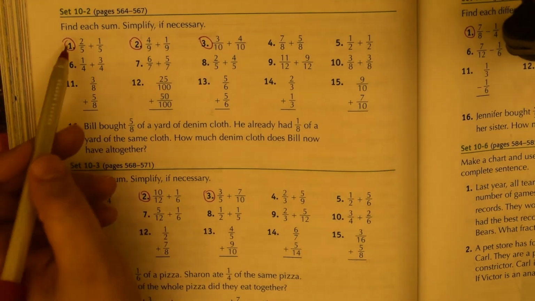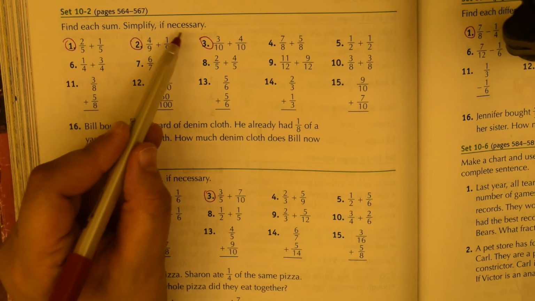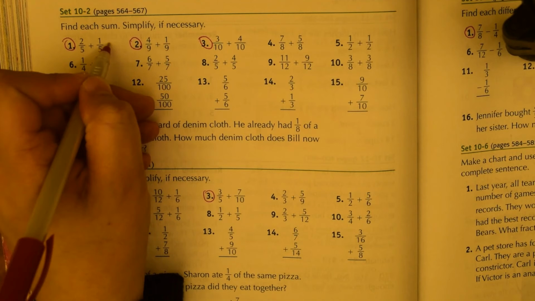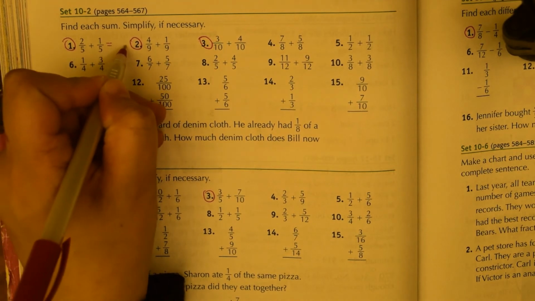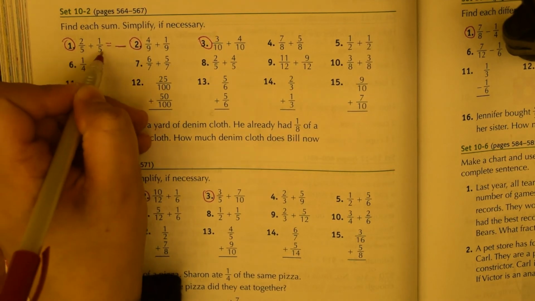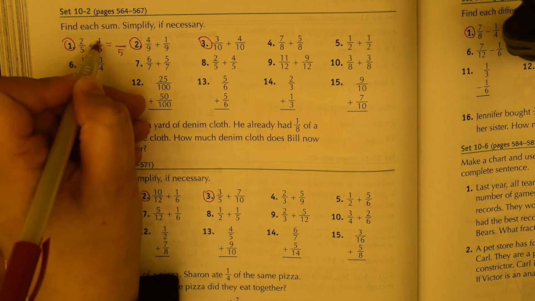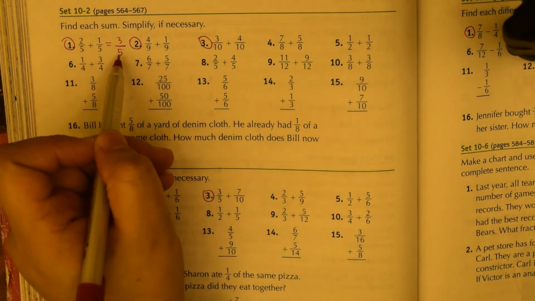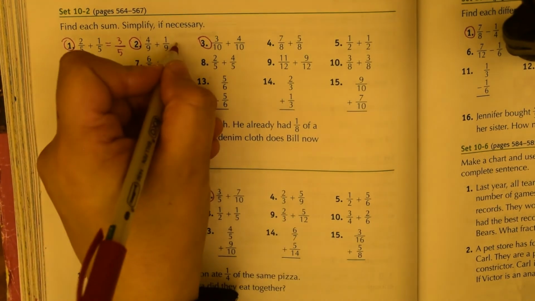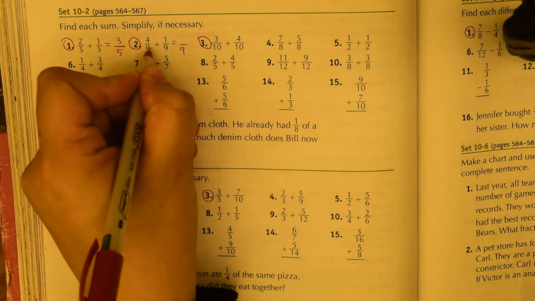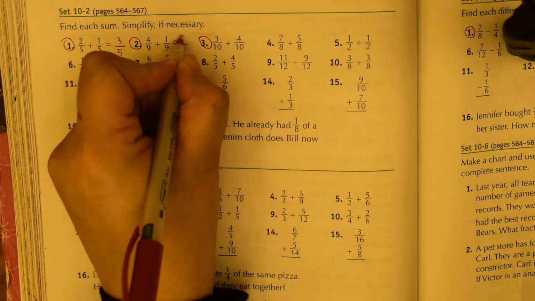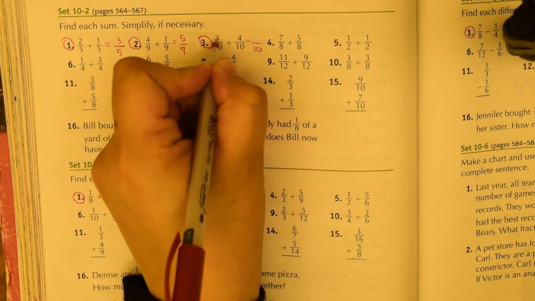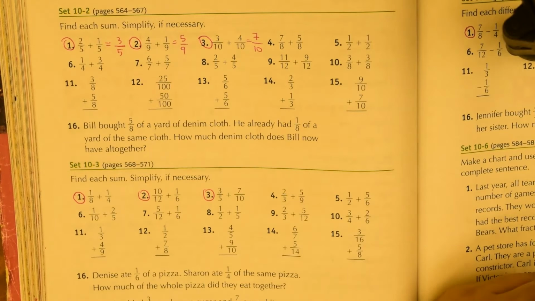So here, find each sum, simplify if necessary. So we have to write it in the simplest form. Here I have like denominators. I will have 5, 5, 5 and 2 plus 1 equals 3. 3 and 5, there is no common number between 3 and 5, so this is in the simplest form. For number 2, I will have 9, 9, 9, 4 plus 1 equals 5. And here I will have 10, 10, 10, 3 plus 4 equals 7.